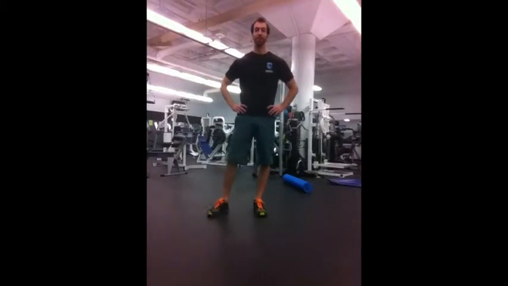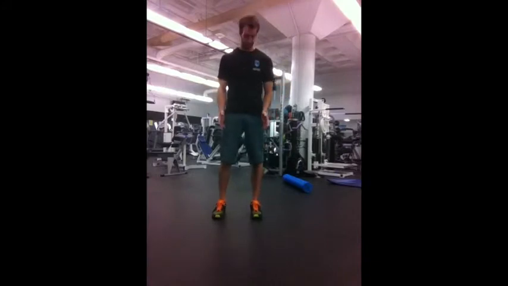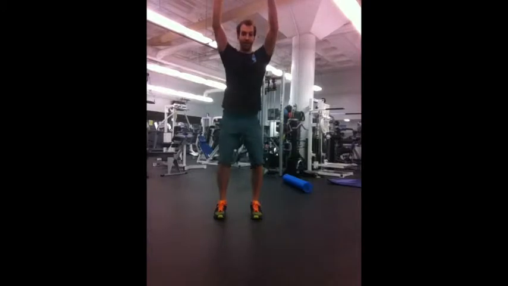Hi, for this video demonstration, we're going to continue on from the previous video, which was the overhead squat assessment. In case you missed that one, the overhead squat assessment is when you have the client stand with feet shoulder width apart, toes facing forward, put their arms over their head, and then squat down to height as if they're sitting into a chair.